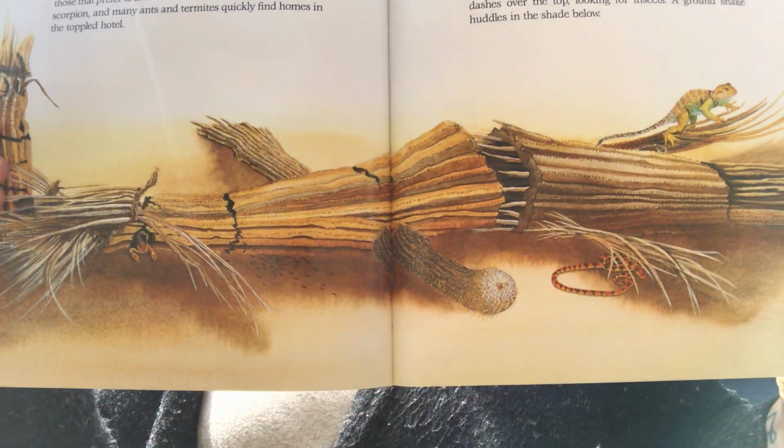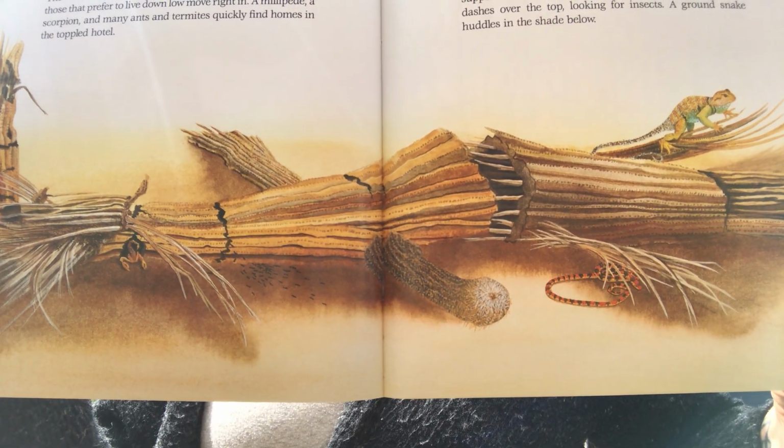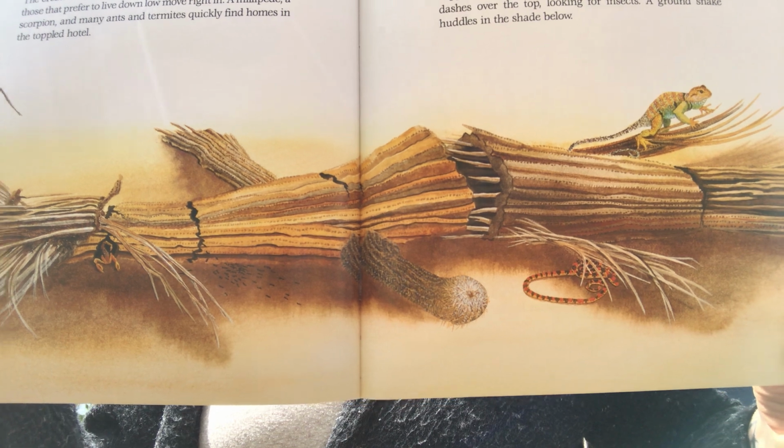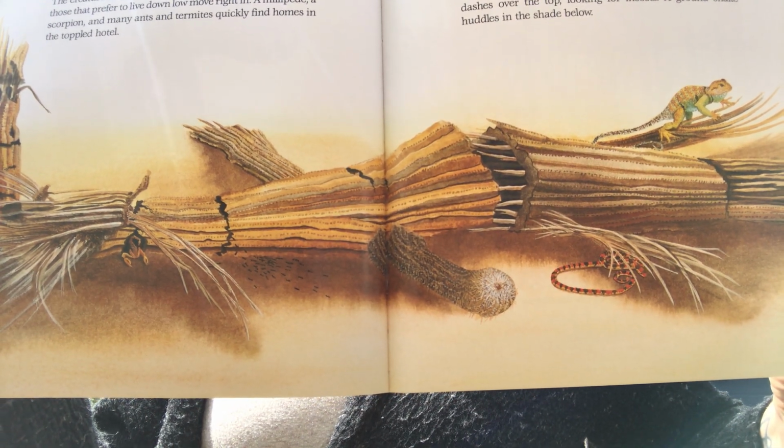After many months, all that remains are the wooden ribs that supported the cactus while it stood so tall. A collared lizard dashes over the top looking for insects. A ground snake huddles in the shade below. And all around there is a forest of cacti, slowly growing in the desert. Through hot and cold, wet and dry, some will survive long enough to become other cactus hotels.